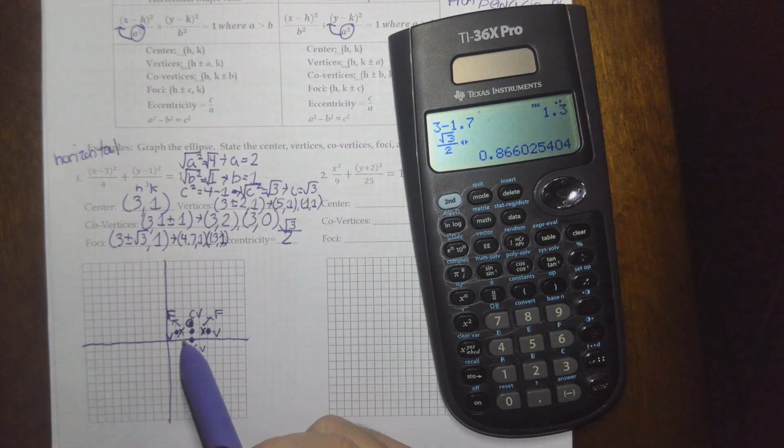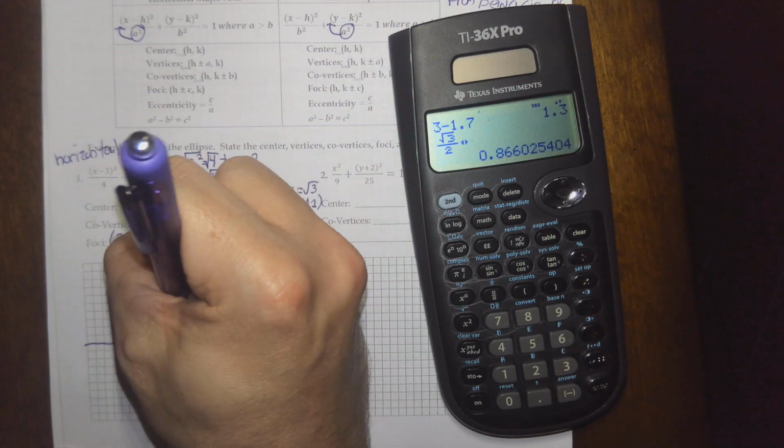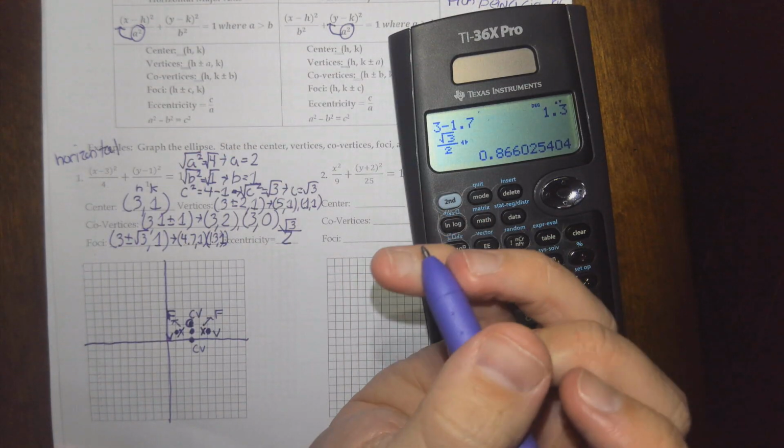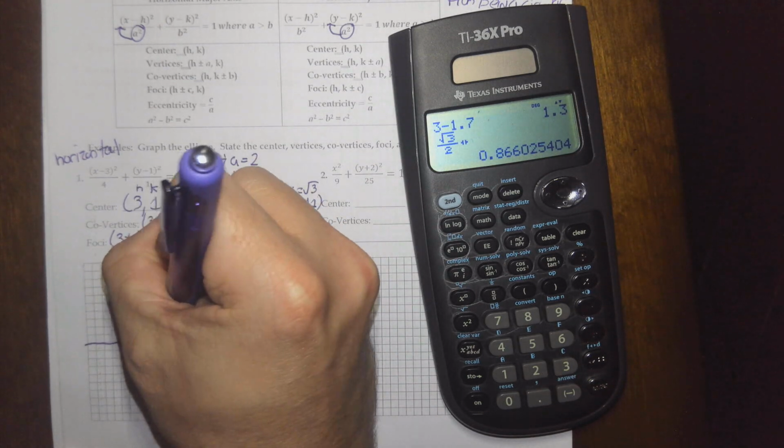Again, I know it's really hard to see. But guys, look at these X's, which are your foci, they are inside the vertices. Look how close they are to the vertices as well. The closer the foci are to the vertices, the more elliptical the shape is going to be. So now that we have everything graphed, we're just going to connect our co-vertices to our vertices.